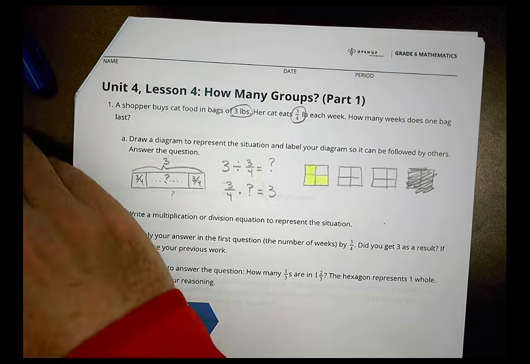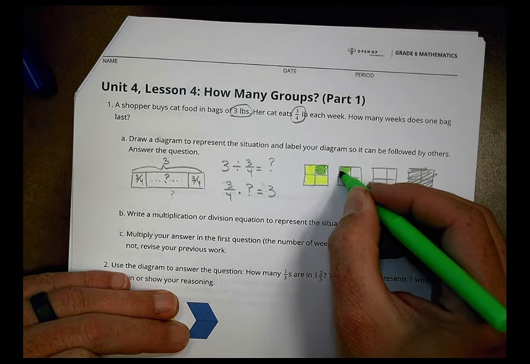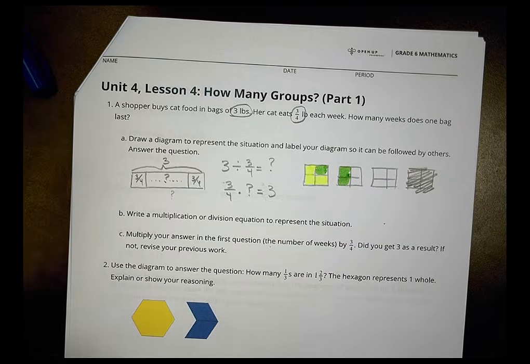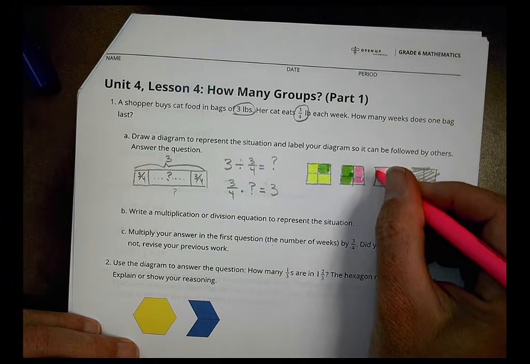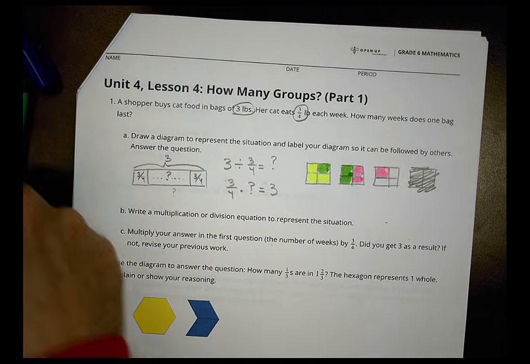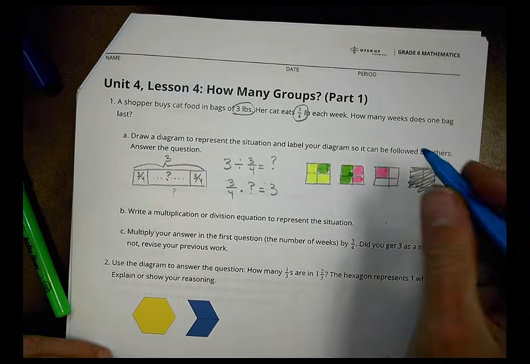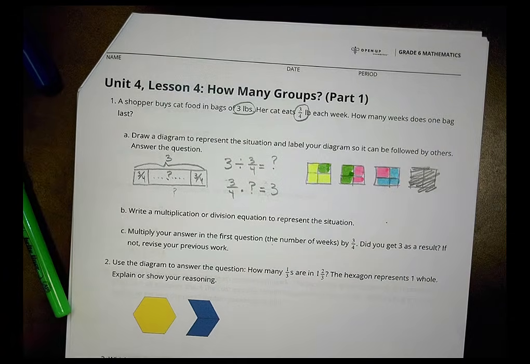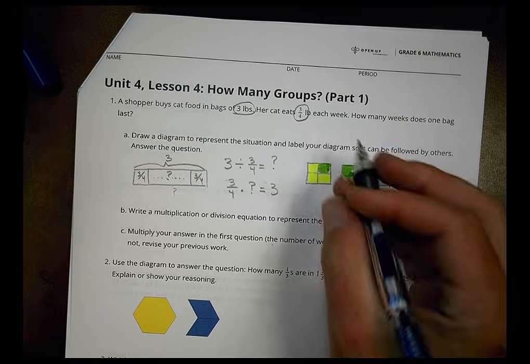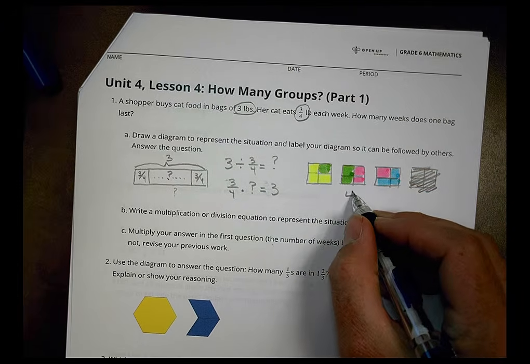Fantastic. On day 2, we need 3/4. So we're going to go 1, 2, 3/4 there. And on the next day, they need 3/4. So we need 3 of the 4 squares. 1, 2, 3. And on the final day, they need 3/4 again. So we go with 1, 2, 3. You see, each of those squares is a 1/4 square because of how we set it up. So in essence, how many colors did we use? We used 4 whole colors.